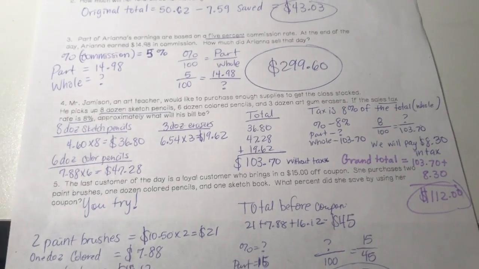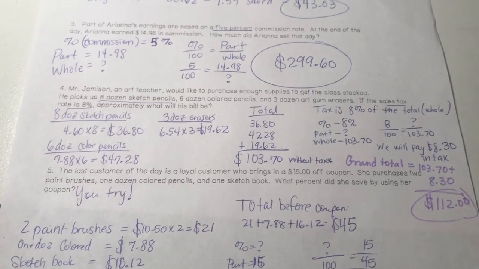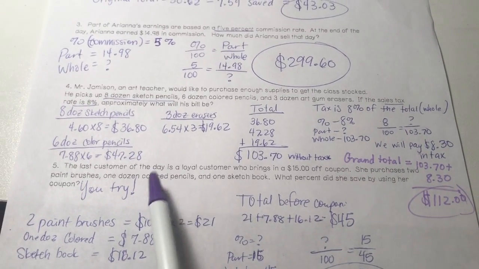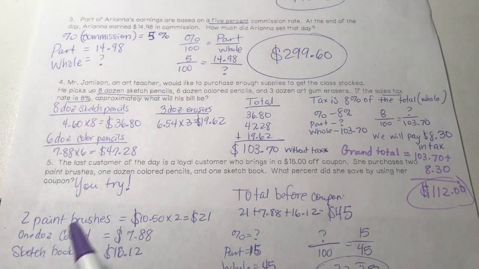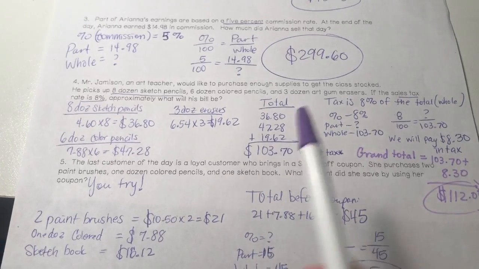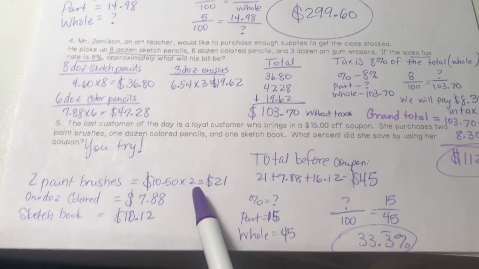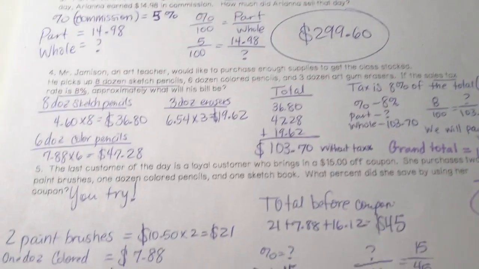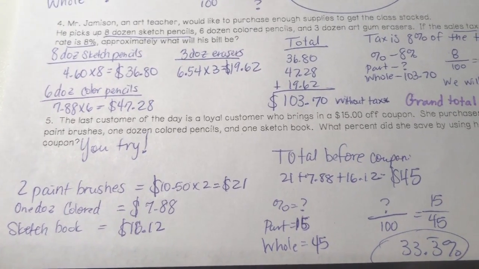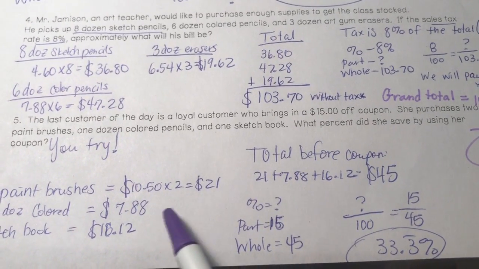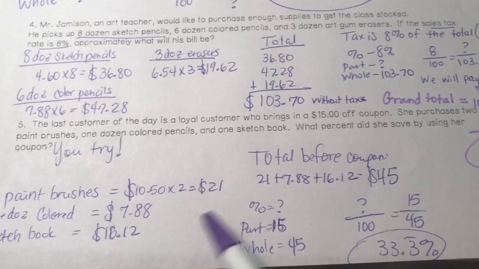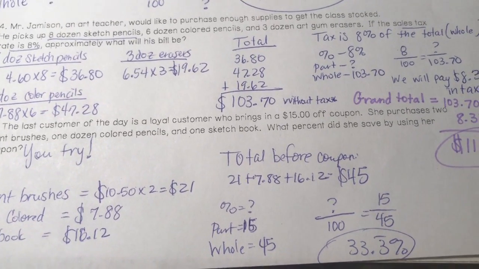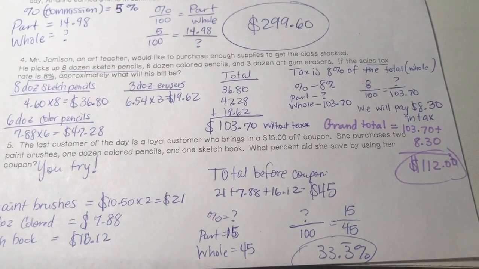Alright, so like last time, I've got to think about what this customer's purchasing. 2 paintbrushes, so I went and got the price of paintbrushes. It's $10.50 times 2 would be $21. 1 dozen of colored pencils is $7.88. Again, all of that's coming from up there. And then a sketchbook for $16.12. Alright, so here's the total. I added $21, $7.88, and $16.12. I got $45.